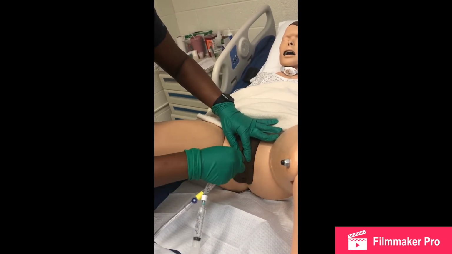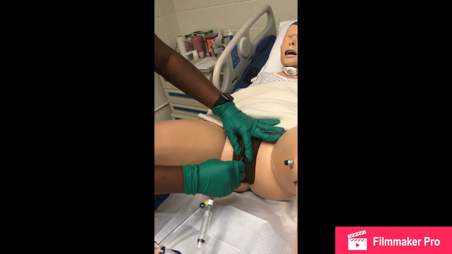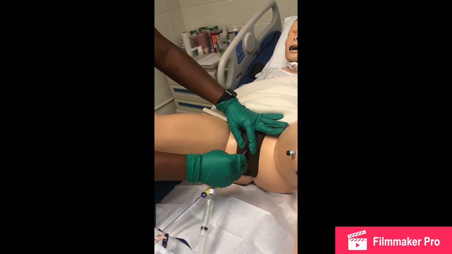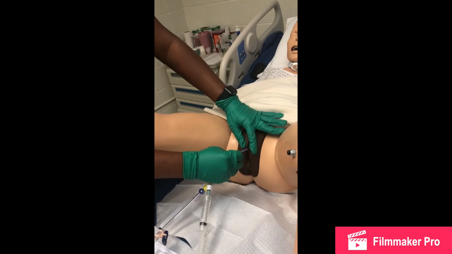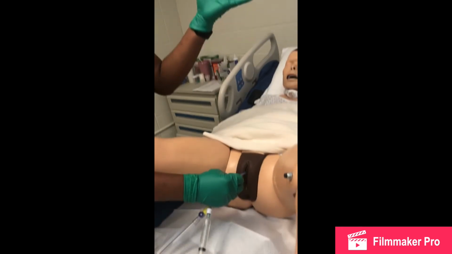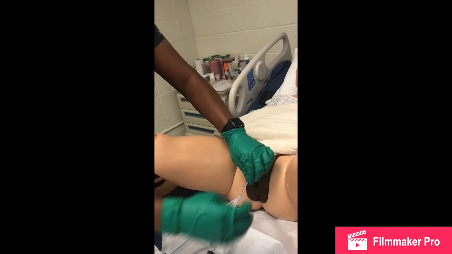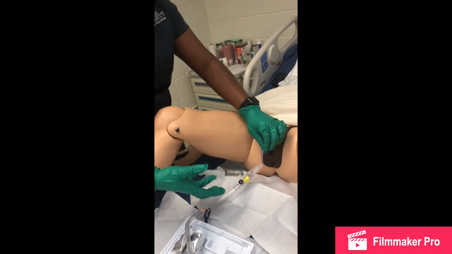I'm careful so I don't break sterility. Right now that I've met resistance, I can now use my hand that's not sterile and hold right here while I insert my fluid to inflate my balloon.